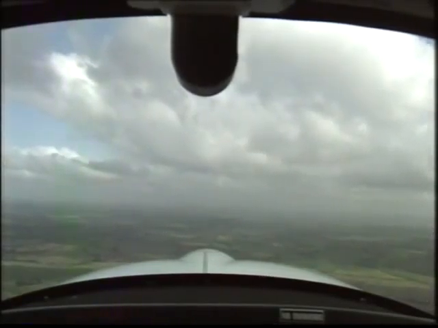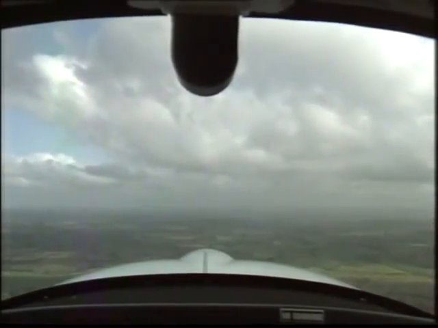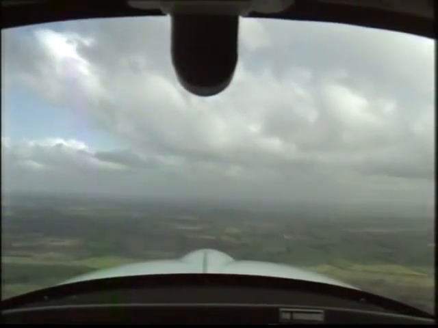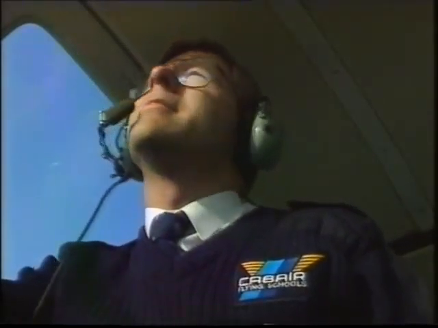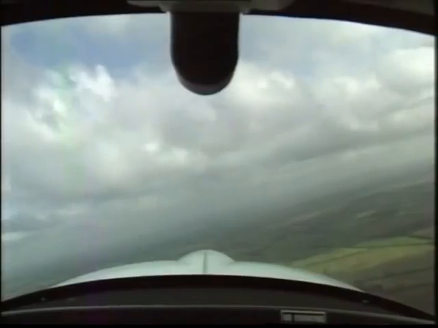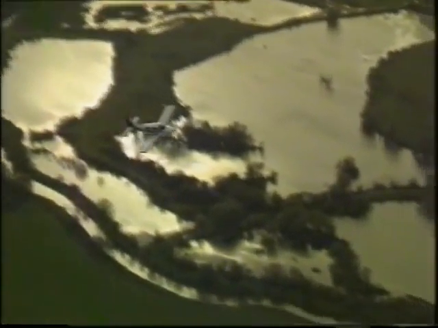Medium level turns. Our aim now is to turn the aircraft in level flight onto selected headings using 30 degrees of bank. So, lookout completed. Rotate the control column in the direction you wish to turn to select a bank angle of 30 degrees. As you approach the 30 degree bank angle, gentle back pressure, selecting a slightly higher nose attitude, and there we are established in the turn.